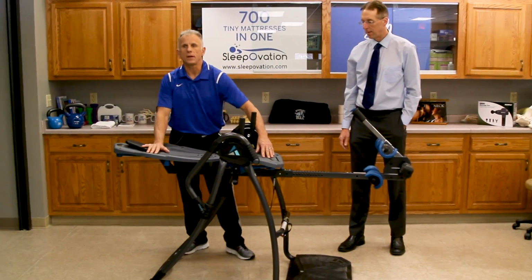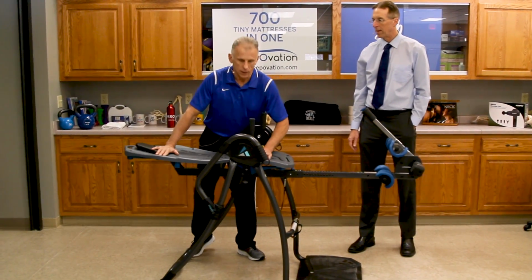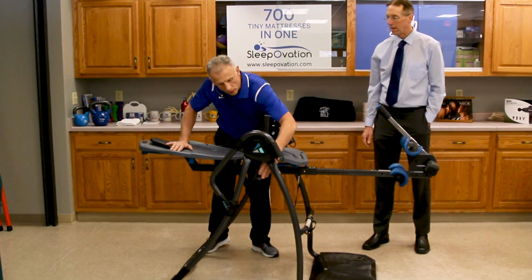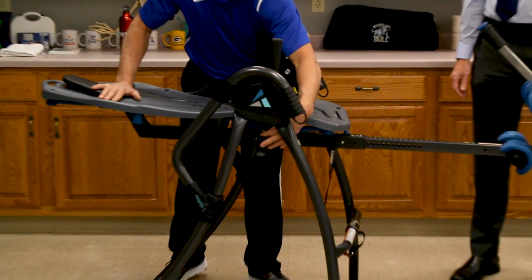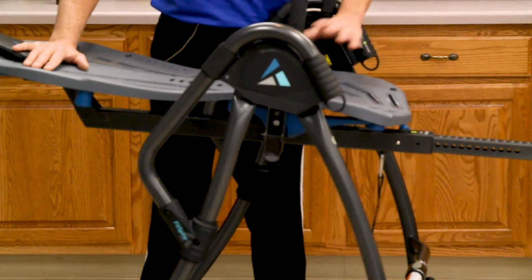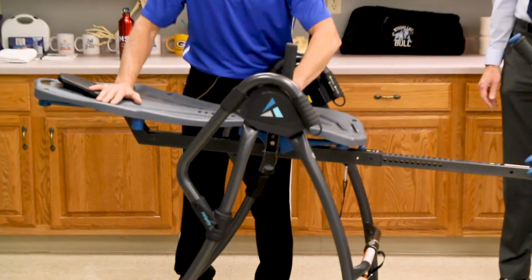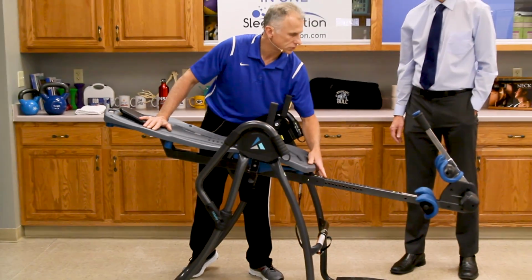Okay. The other one is an adjustment here that you only adjust once. There are 3 positions, and you adjust that once for you. That one's a little harder to adjust. This one's very easy from person to person.